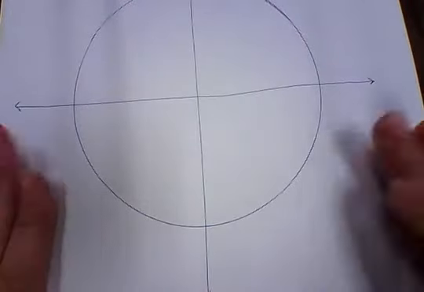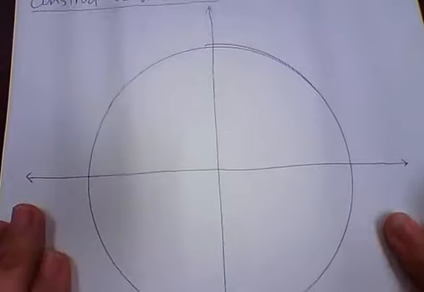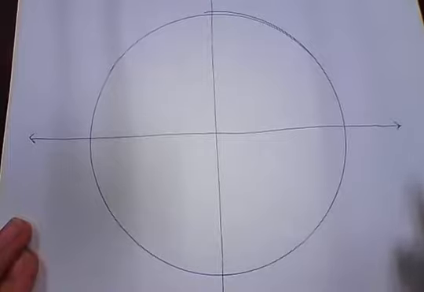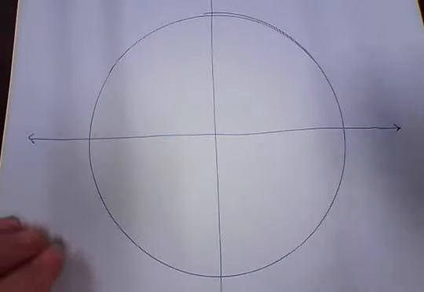Alright, so first things first, we're going to construct a unit circle. I've already drawn my circle because I wanted to make it look a little bit nicer. And I'd like to start off with just adding in the information that's really easy to add to this thing. Remember that a unit circle is defined as having a radius of 1.